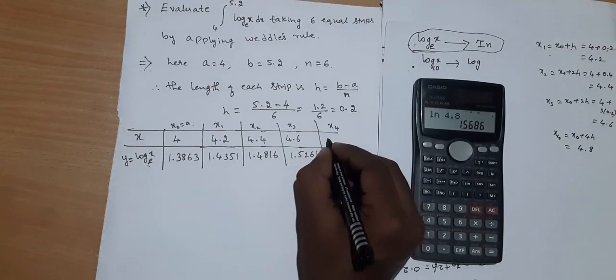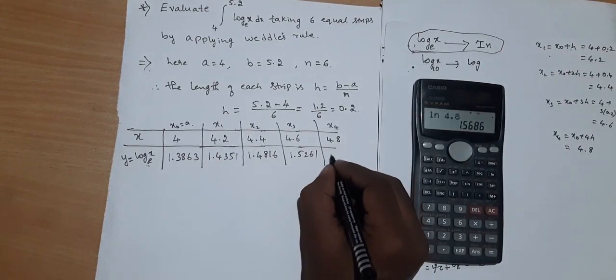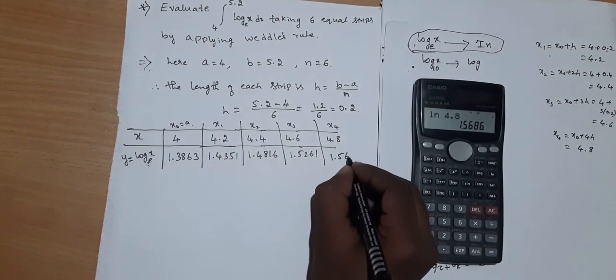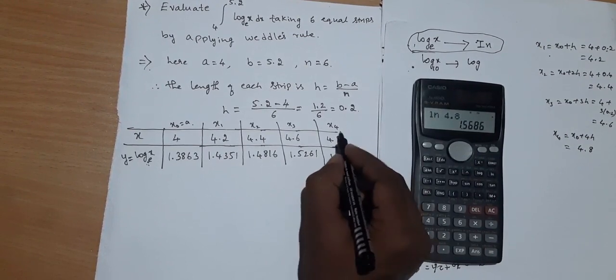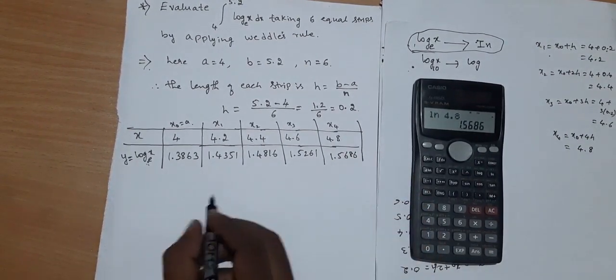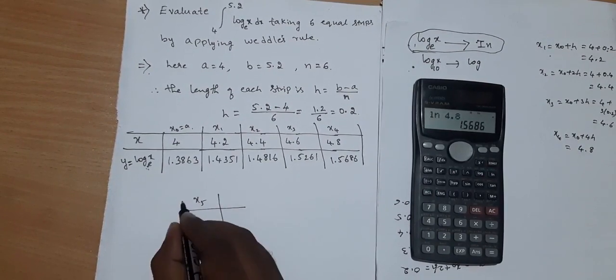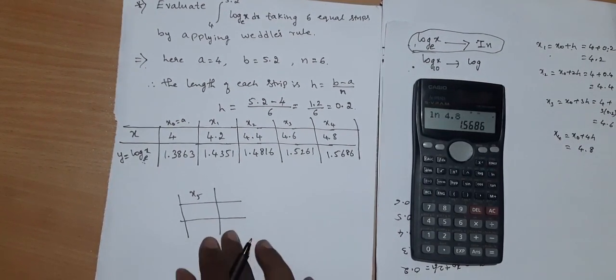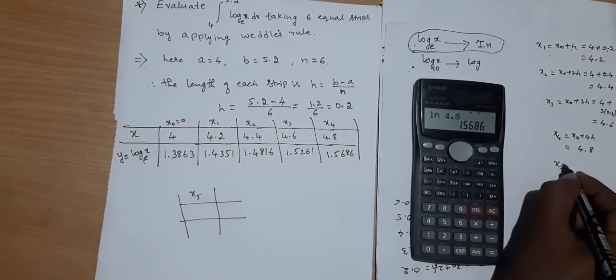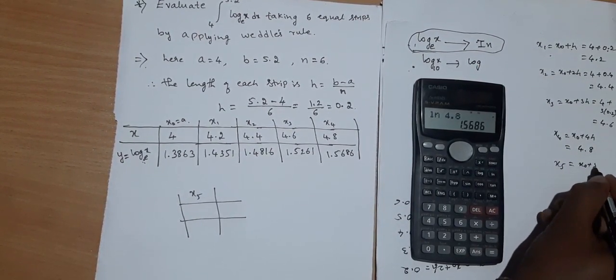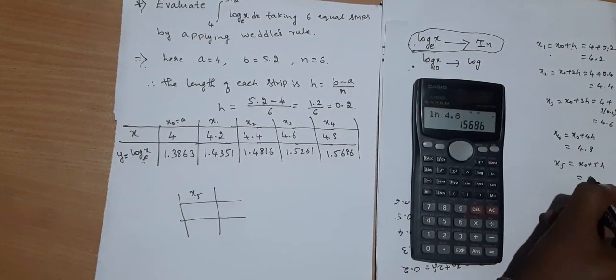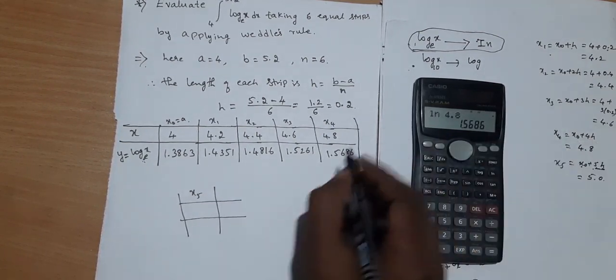So for 4.8 it is 1.5686. Now x5 equals x naught plus 5 times h. x naught is 4 and h is 0.2, you'll get 1, so you'll get 5.0.